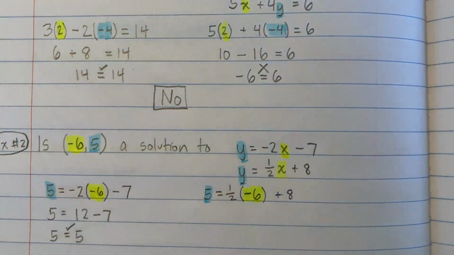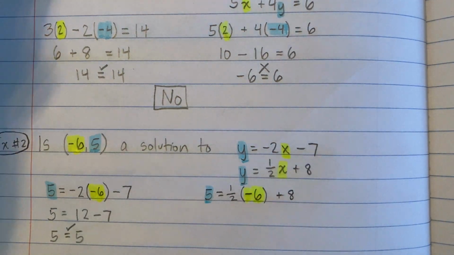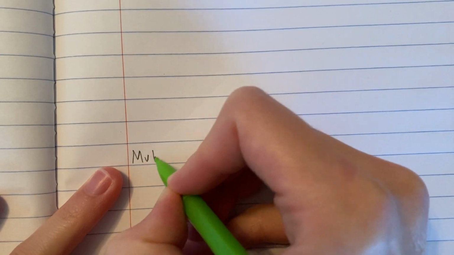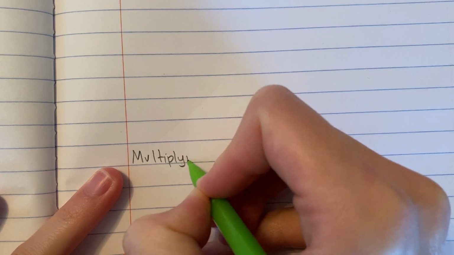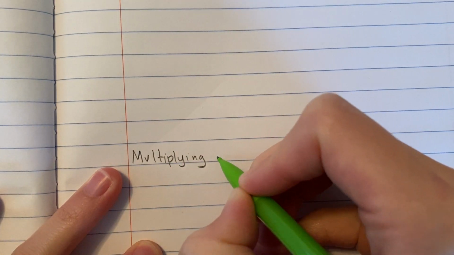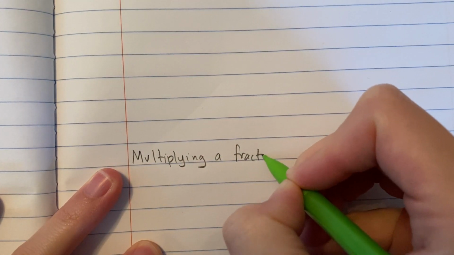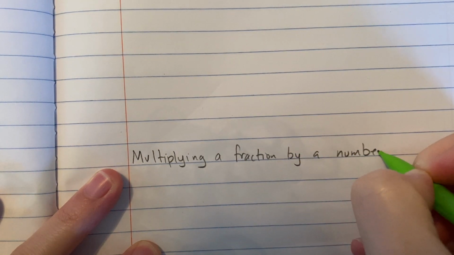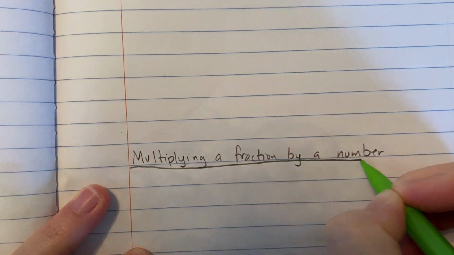Okay, watch what I'm going to do. I'm going to shift, and I'm on page 105, so I'm right next to my example here. But you're not going to need all of page 105 for the practice problems. So I'm going to just, so I have some space, multiplying a fraction by a number. We've seen this before, but maybe you forgot, which would be okay.